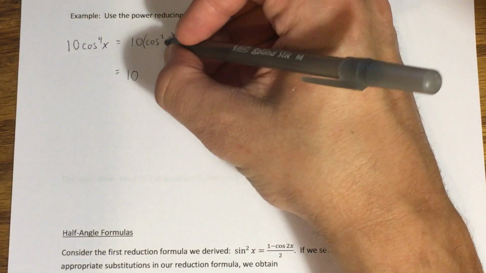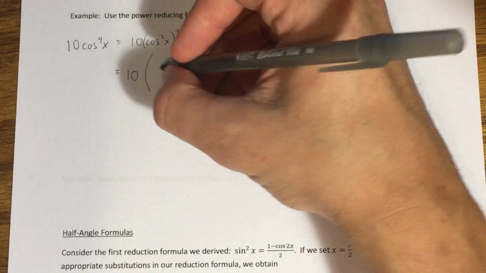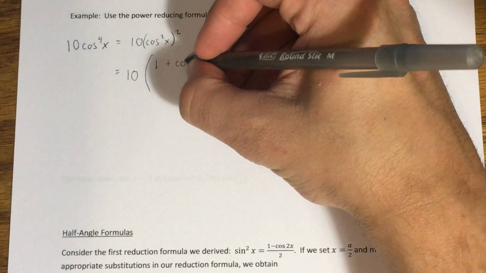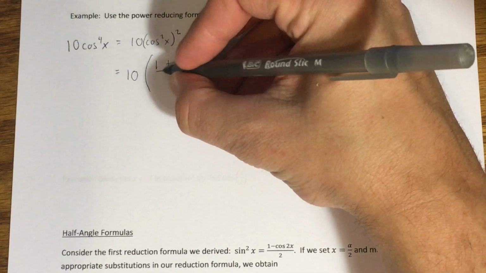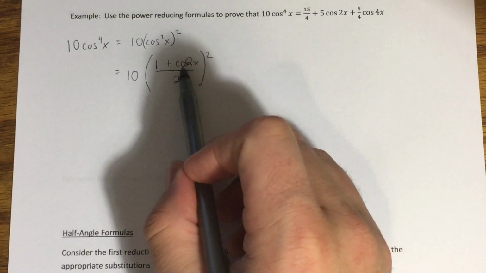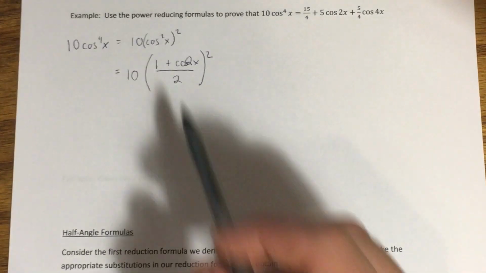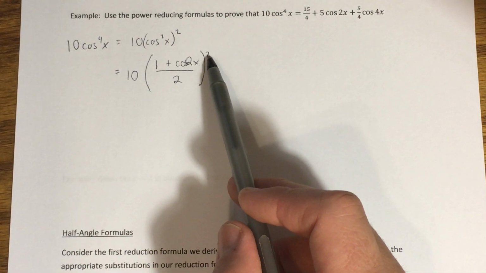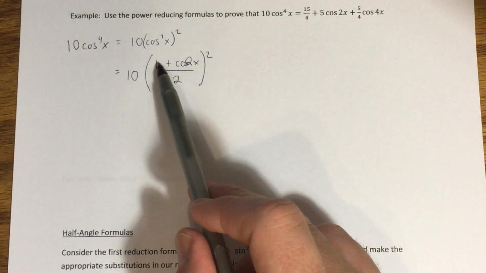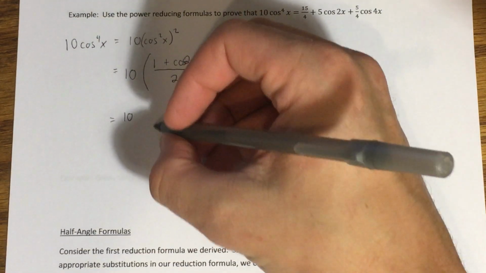10 cosine squared of x, remember, is equal to 1 plus cosine of 2x over 2. And I'm squaring that. Sorry, that's sloppy, but that's a cosine of 2x there. Okay? Next thing I would want to do is just do the algebra here. Square this quotient, meaning I square the numerator and I square the denominator. The 10 is still just along for the ride.